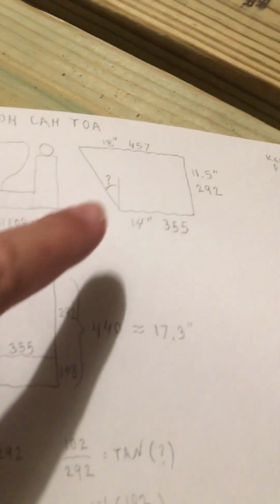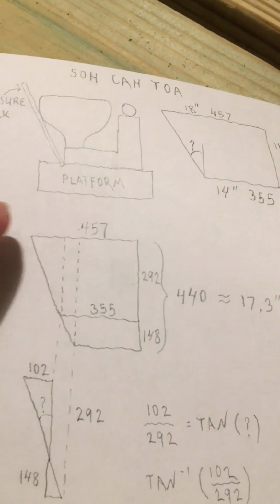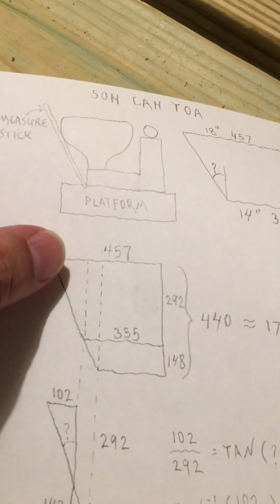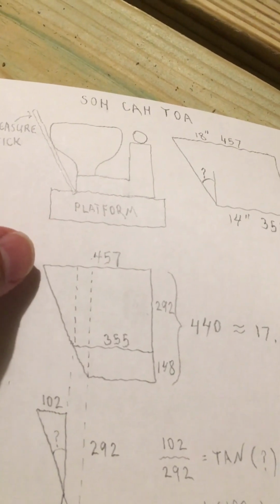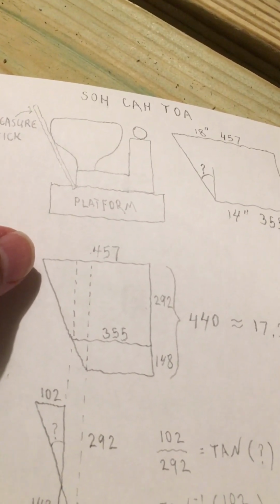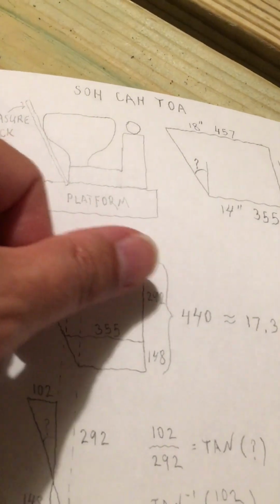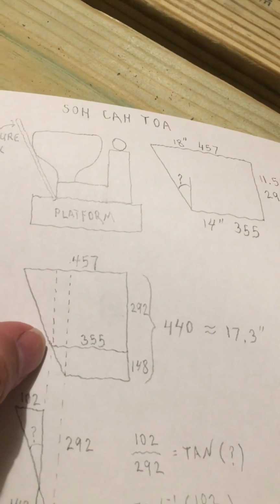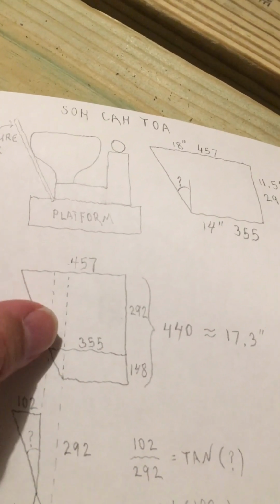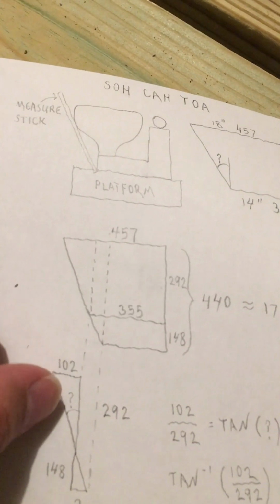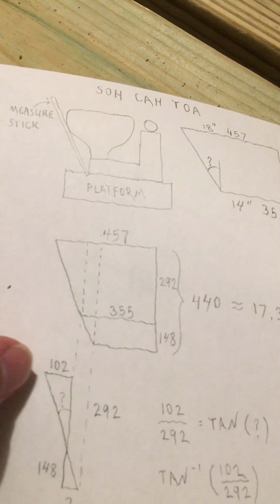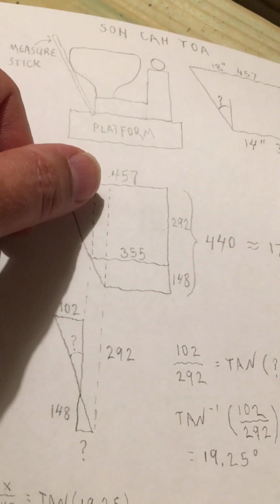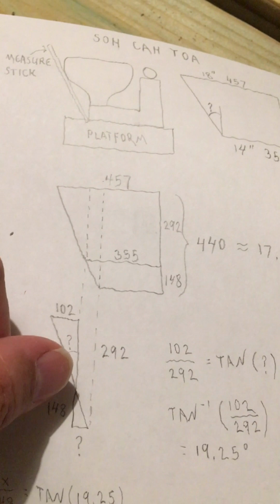What I did is I took this trapezoid and I redrew it down here, and you can see that by drawing some dotted lines here, we can turn this part into some right triangles. So we know that the top is 457, and we know down here it's 355 millimeters. So if you take 457 minus 355, you get a triangle here where the top of that triangle is 102 millimeters. And the height of that triangle is still 292.